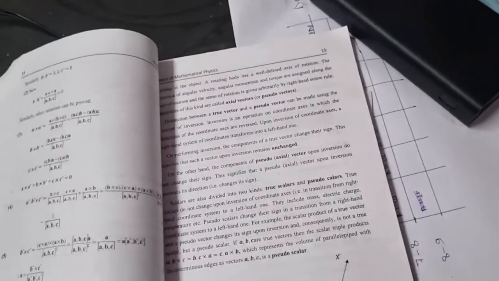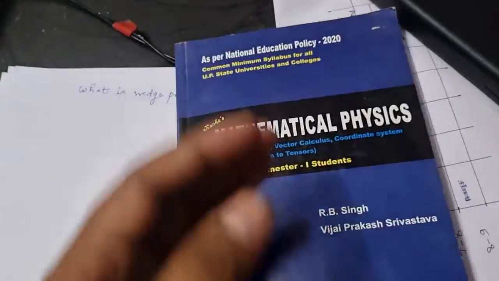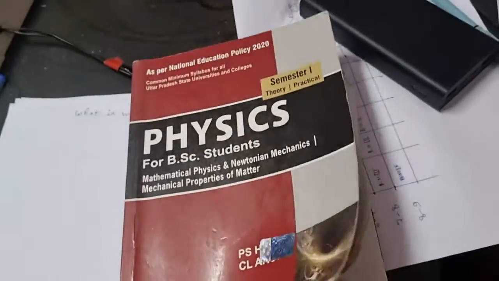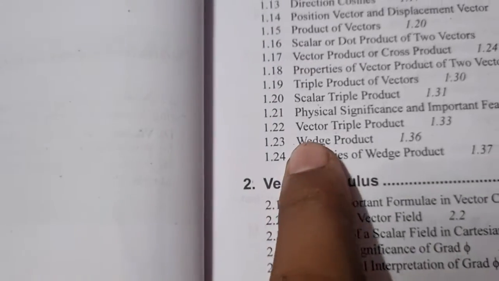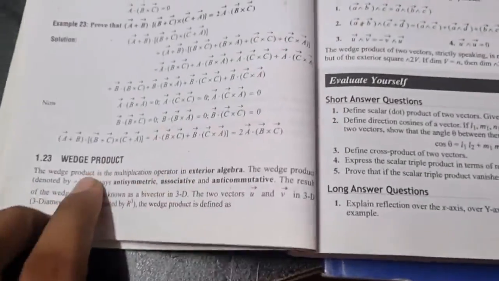As you can see, they have just given vector algebra, dot product, cross product, but they have not given anything about the wedge product. To be sure, I checked another book, and let's see. They seem to have given something on this. See, they have summarized wedge product in just 4 or 5 lines, here and here.